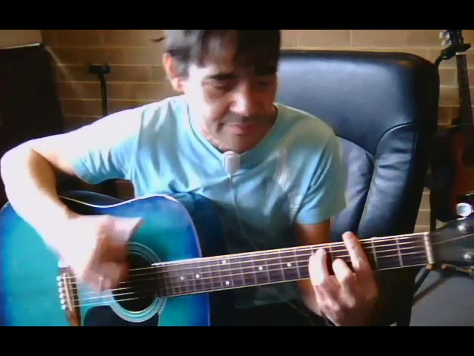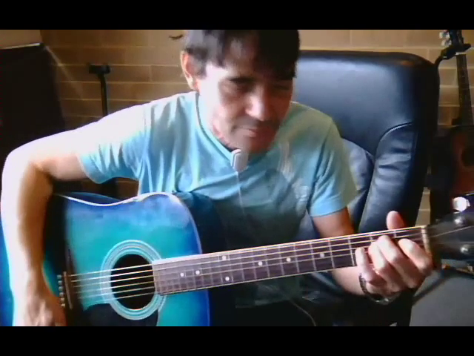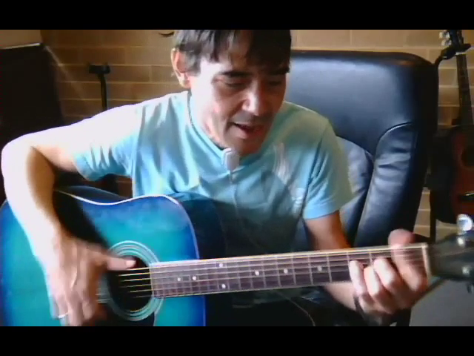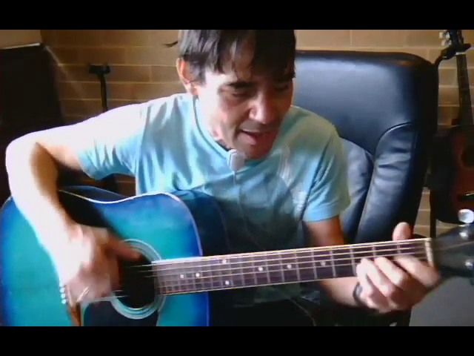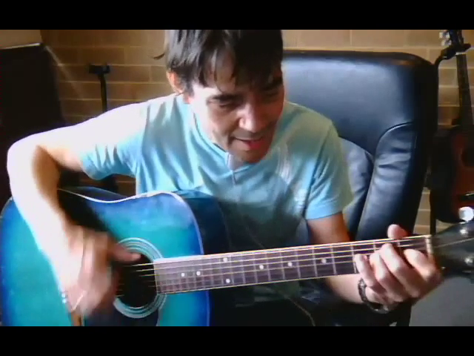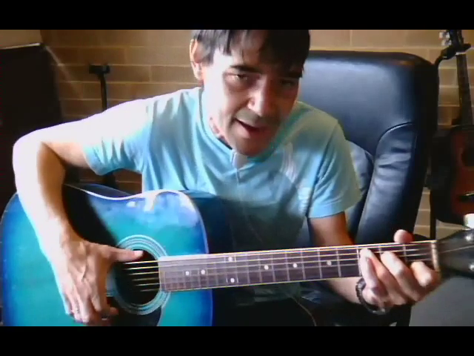Then G, 3 back would be E minor, I can use that too. So I can go like that, it puts an incredible range of chords at your fingertips.